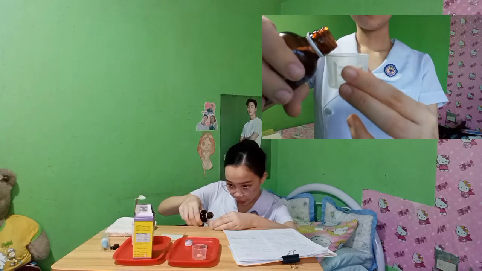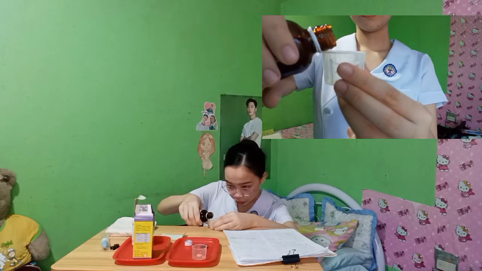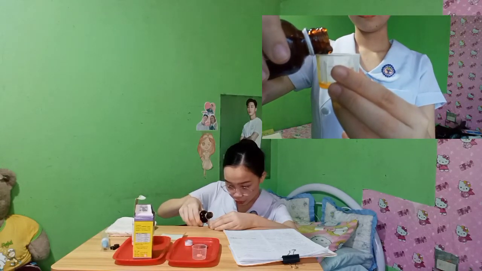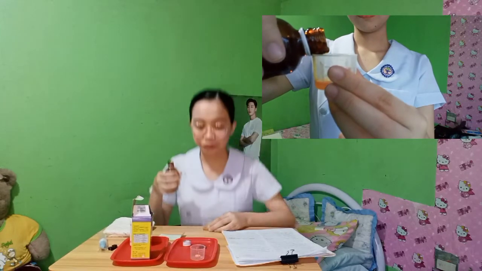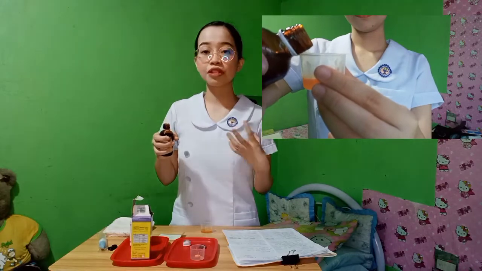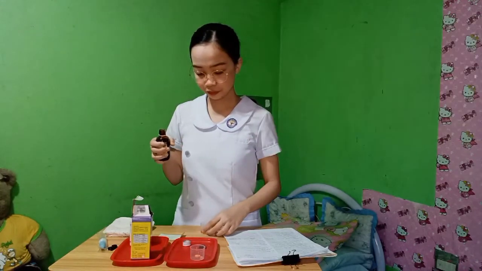And then read the amount of medication at the bottom of the meniscus. This is done to allow an accurate measurement of the liquid medication to be given to the client. The meniscus is the curve of the surface of the liquid substance as it touches another material.